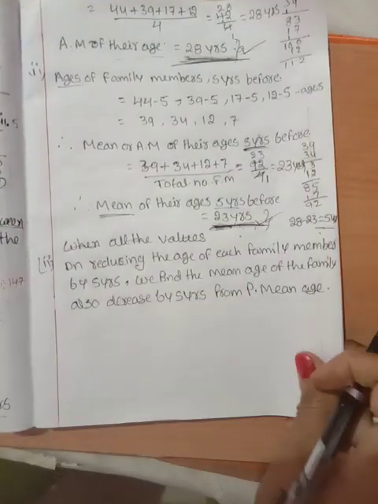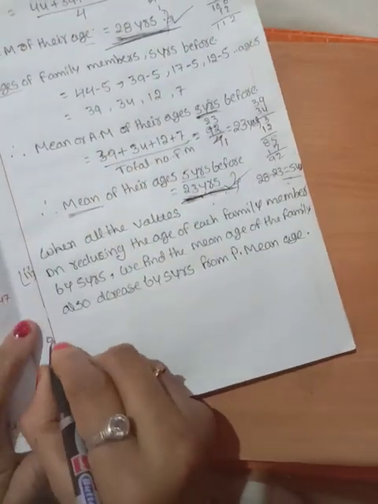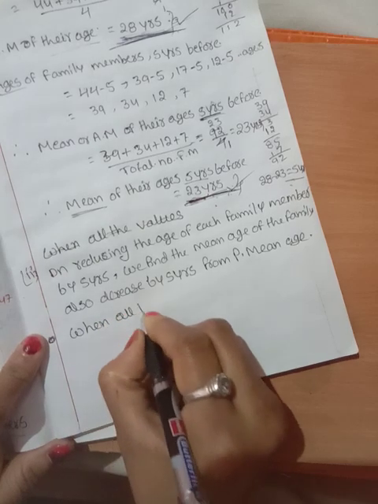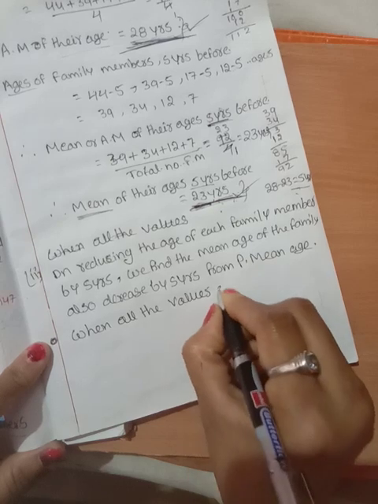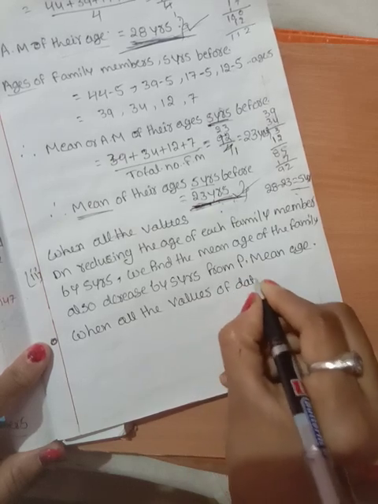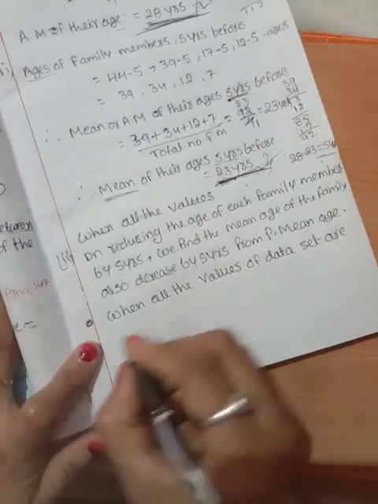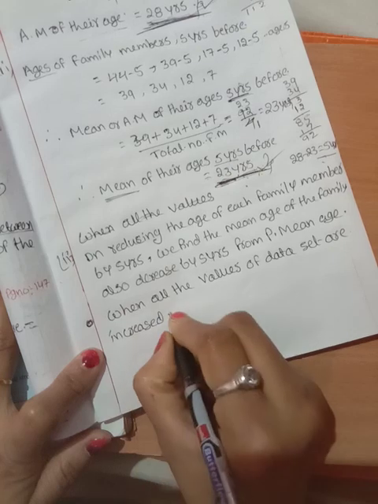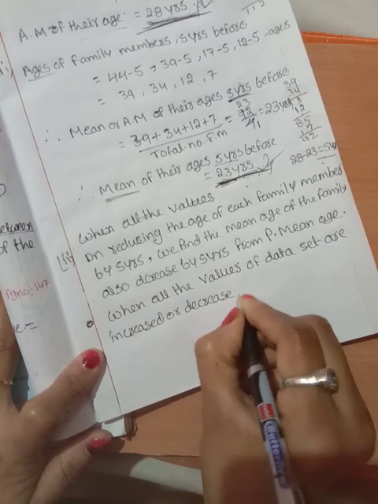Did you understand this, Gagan, neatly? Yeah, you can write here, it is a very, very important point. When all the values of a data set are increased or decreased, the data is also increased or decreased.